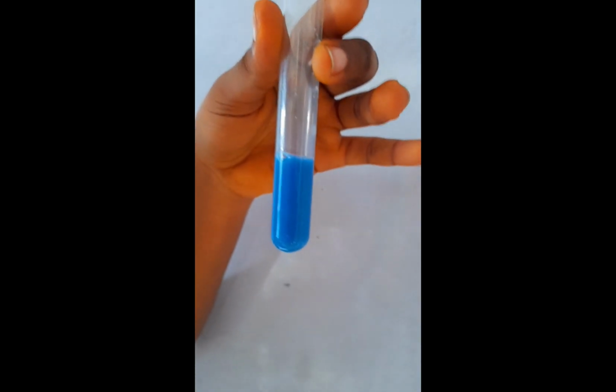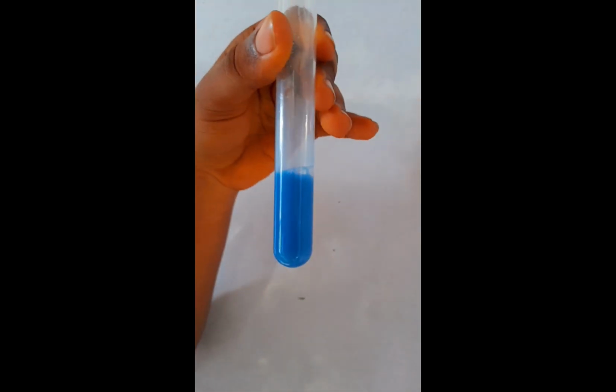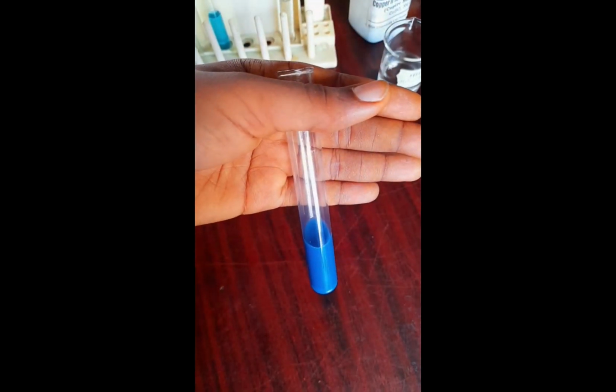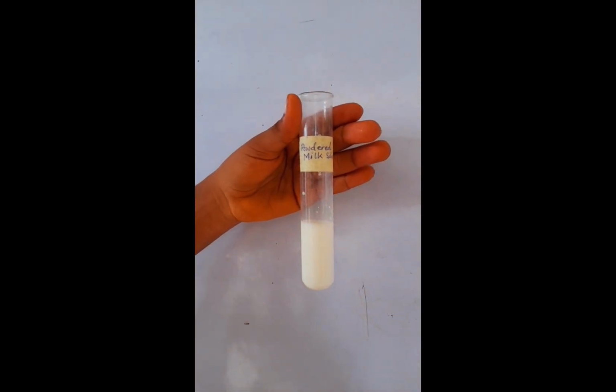Now the solution changes from blue to purple, so you see clearly that we have a purple color. Remember, we said that the deepness of the purple depends on the amount of protein found in the solution. So you see how deep our purple is.